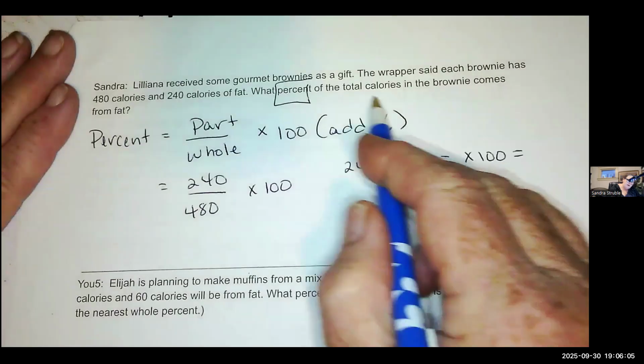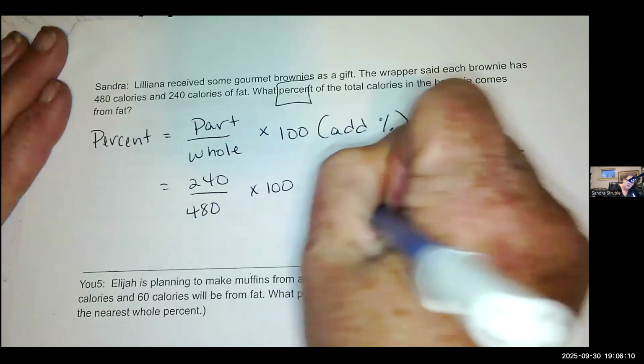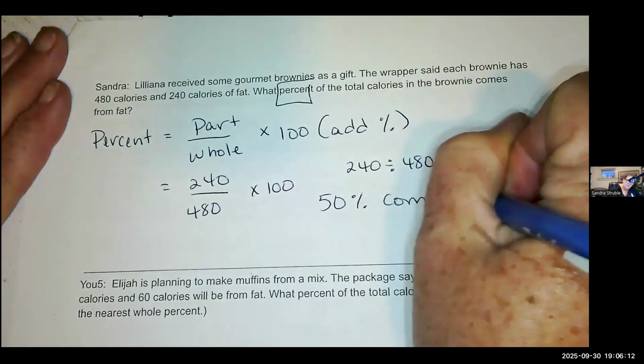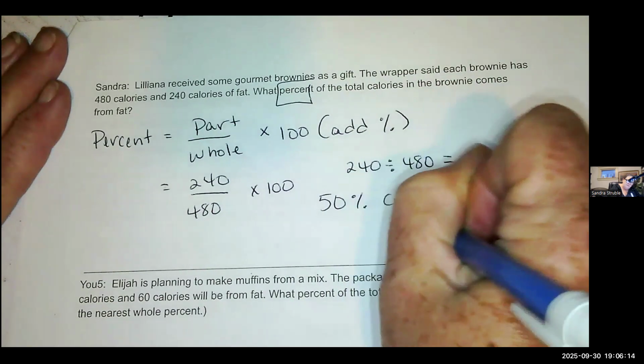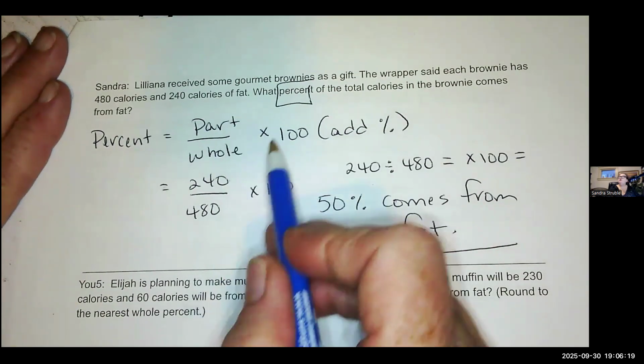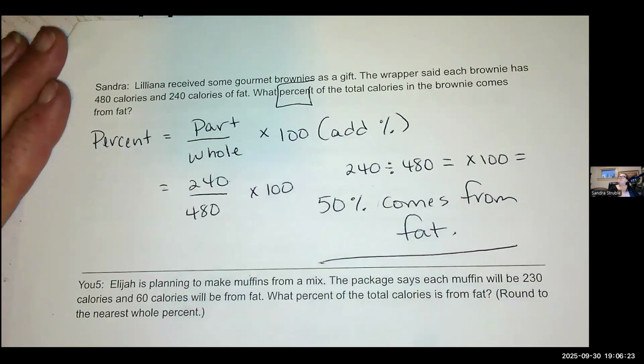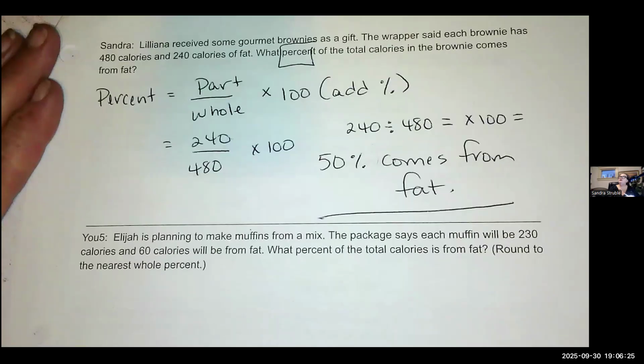So what percent of the total calories in the brownie comes from fat? 50% comes from fat. Okay. You're going to have to go part divided by whole times 100, and then make sure and do not forget your percent sign. Pause the video after I read this next one and you can do that one.